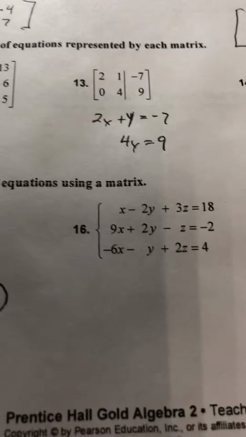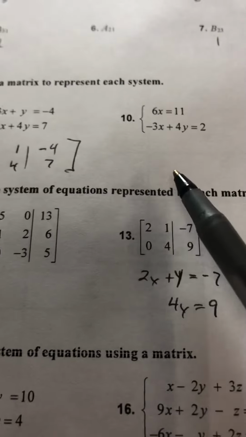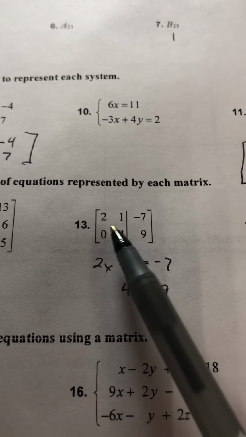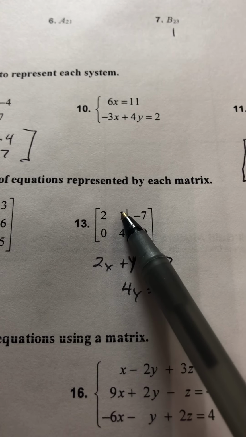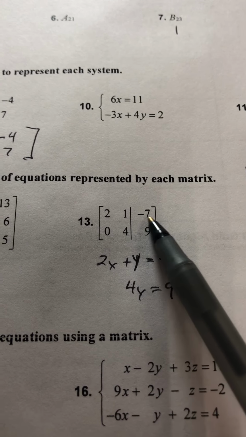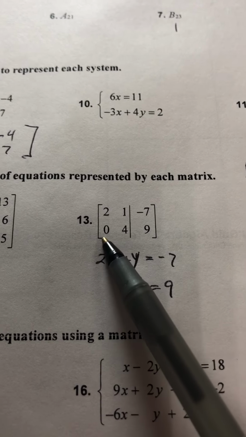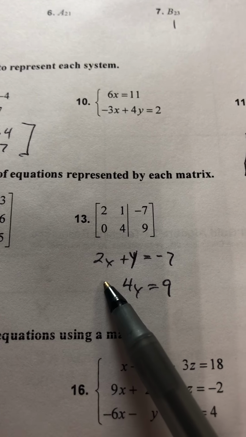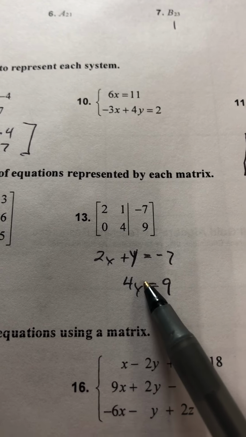Okay, now we're going to write systems based on the matrix. So this would be 2x, 1y, and negative 7. This is 0, so I don't have anything out here for x. And this is 4y, and this is 9.